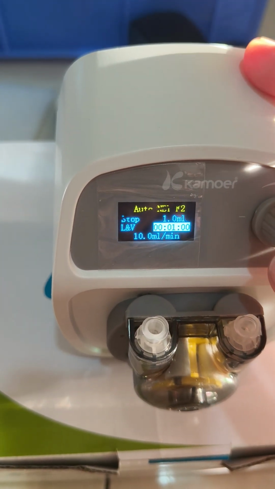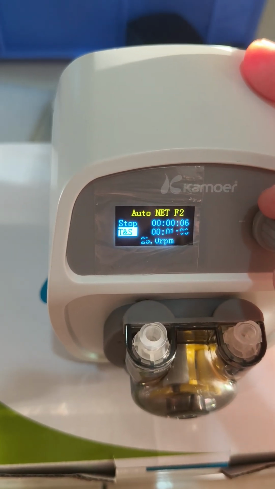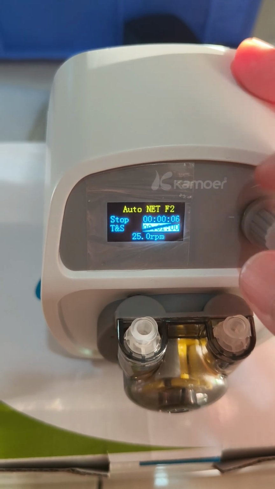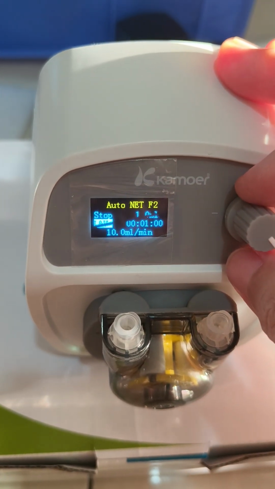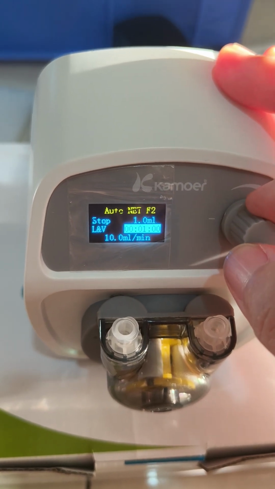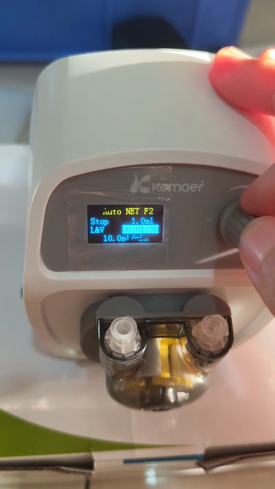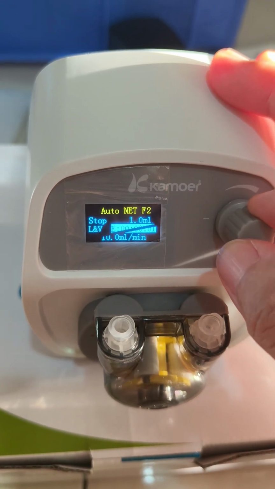LV, and also has T and speed. We recommend using L and V. Then it's much clearer for the control intervals. Time is counting automatically. You can also choose and select the stopping interval.